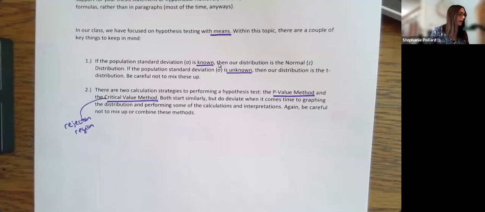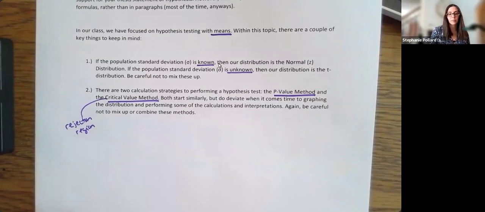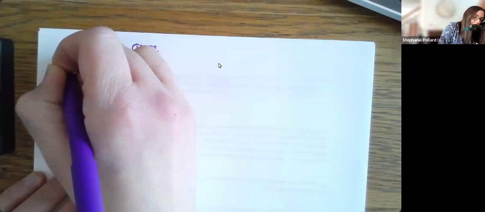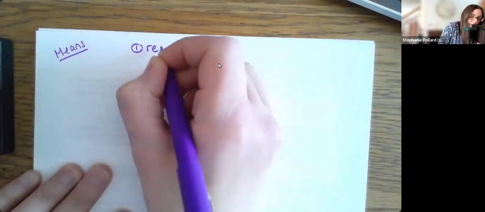So what I want to do, and you can probably fit it here, I'm going to write it on the back side just so I have a little bit more room, is summarize and put everything together. So the first thing you would do in all cases, and again, this is for means, is you're going to do your requirement check.